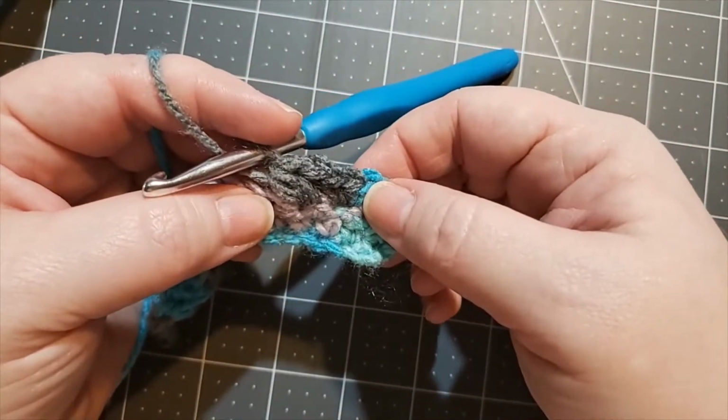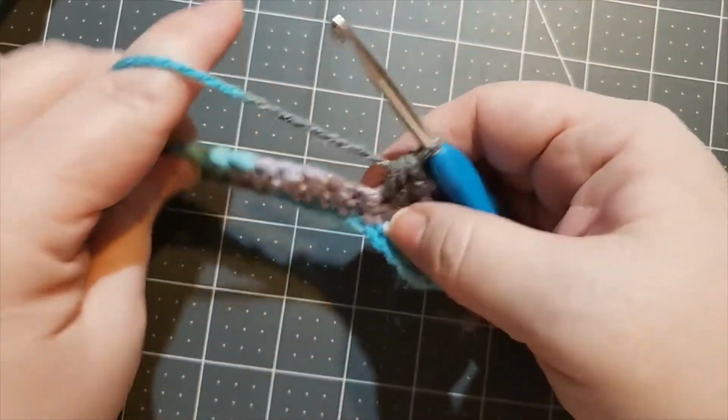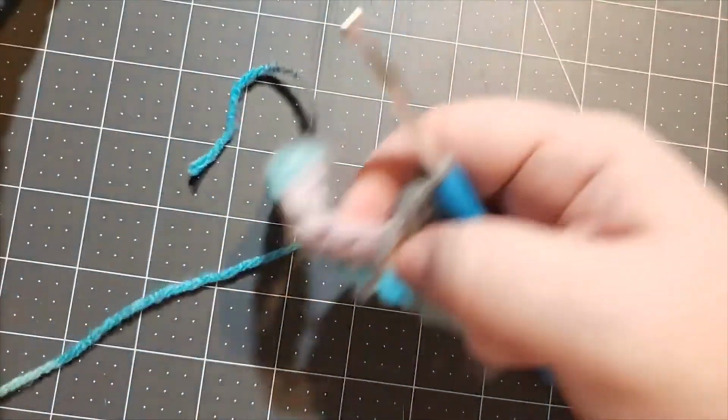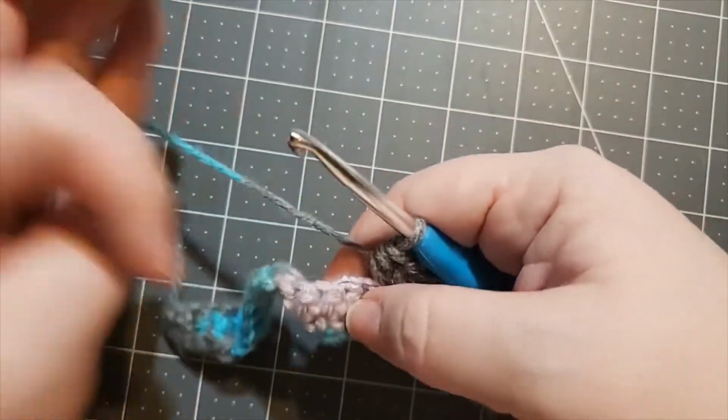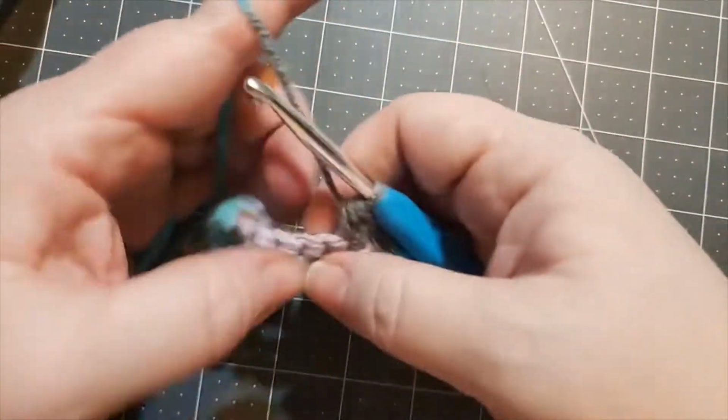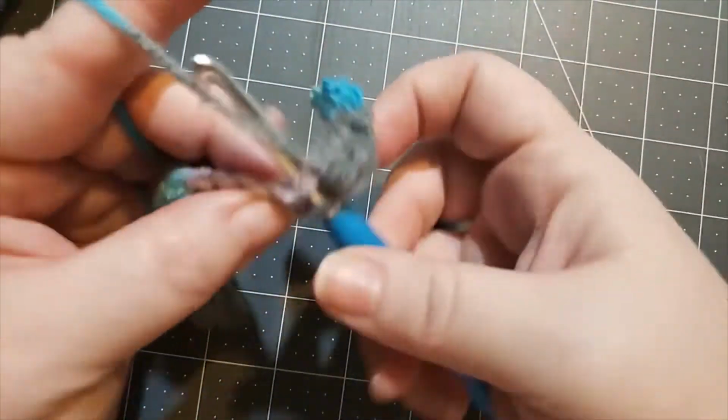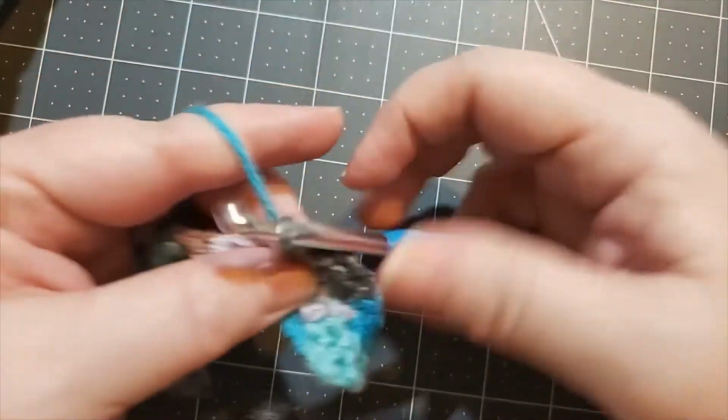A decrease is the opposite. You're taking away stitches from your total number of stitches in your row. So in this case, I'm going to take 2 stitches. I'm going to make a single crochet just to kind of get away from the increase.